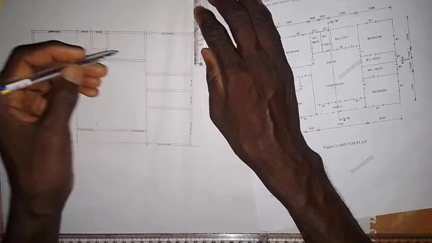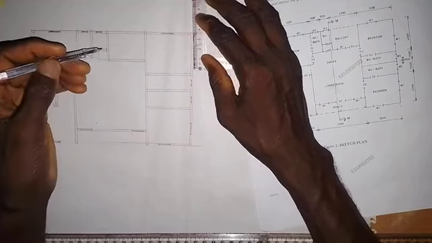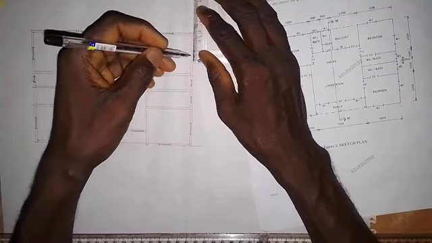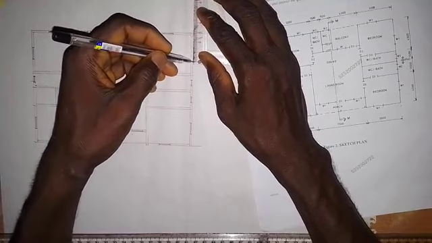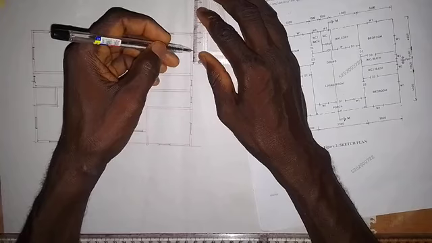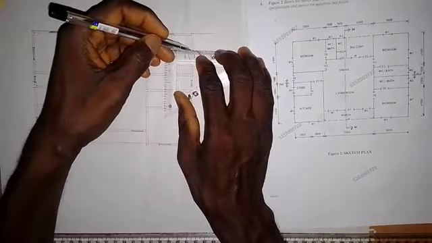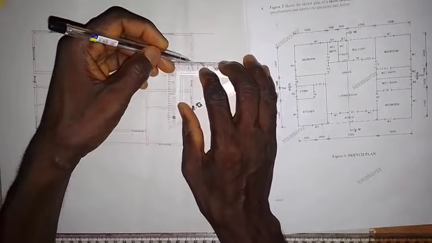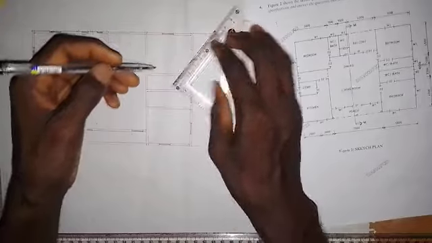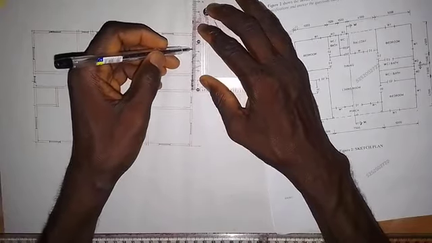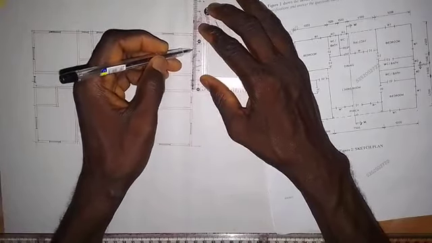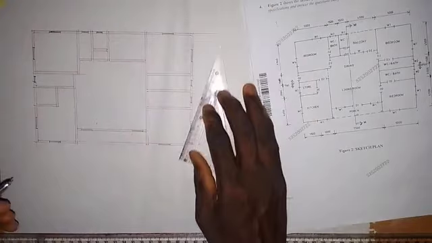Alright, so then we have one W1 here. W1, that is 12 millimeters. You try as much as possible to place the window in the middle of the wall, so you don't have to be looking or measuring for the middle of the wall. Just do it the way I'm doing it here. Alright, so we have fixed this window.